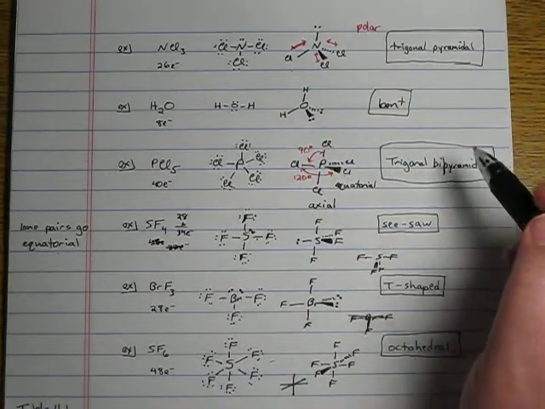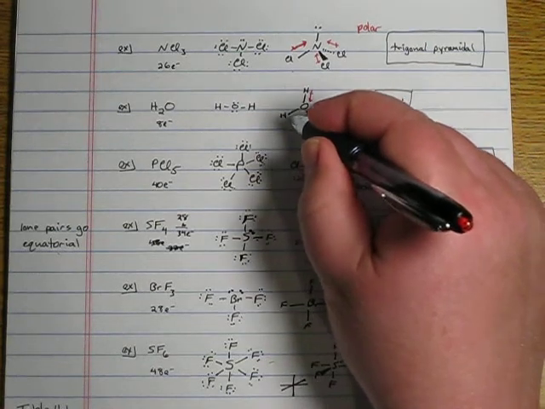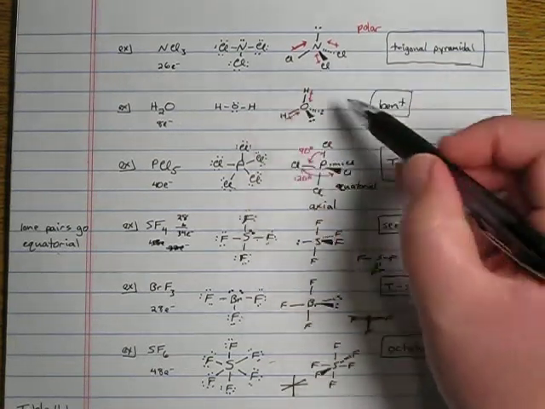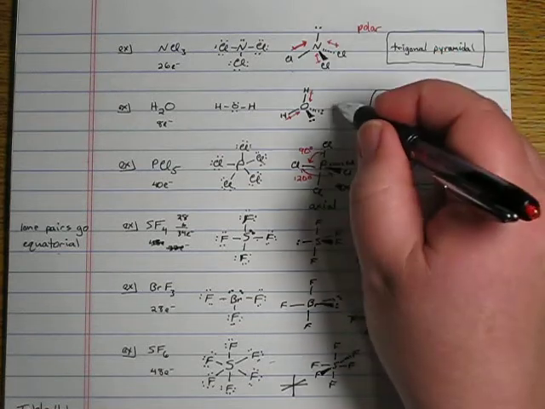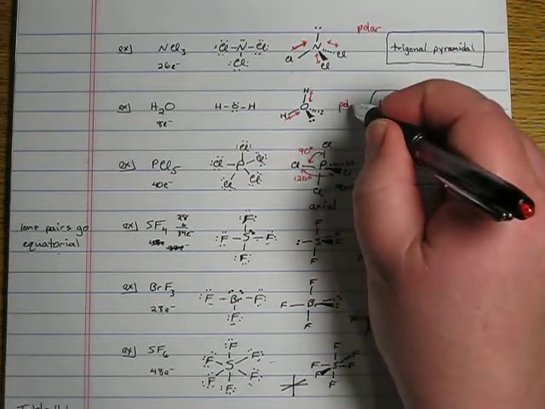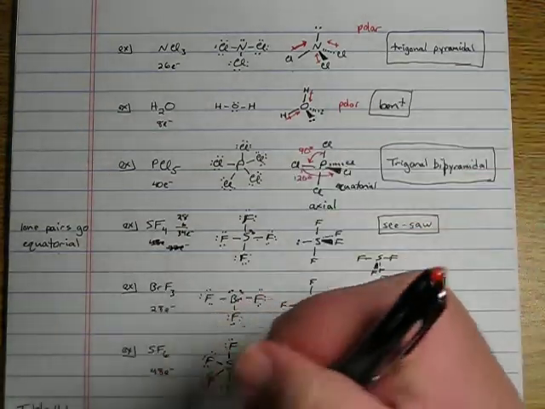Water. Well, oxygen is definitely more electronegative than hydrogen. So we've got these two arrows here. They do not cancel each other out because they're not straight. There's only two of them. They're not straight across. Water, definitely polar. Note I just ignored the lone pairs for this discussion of polar versus nonpolar.